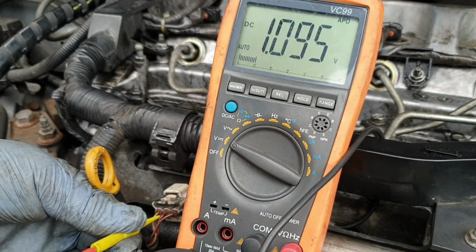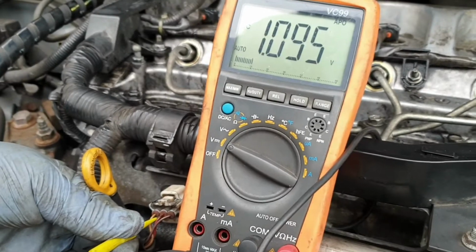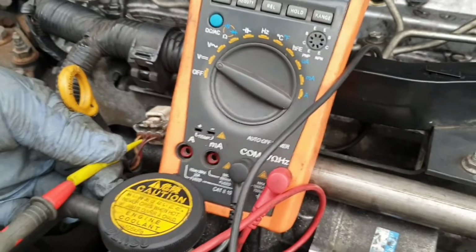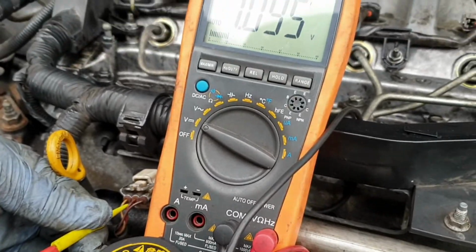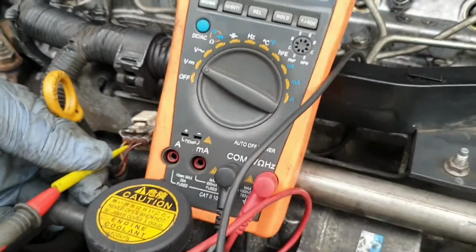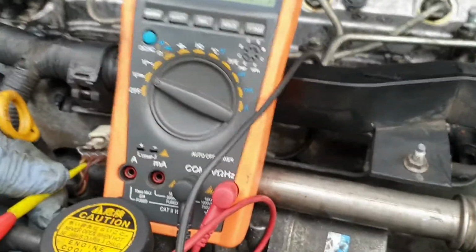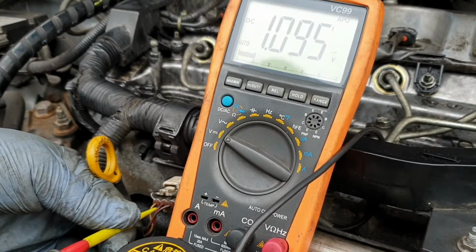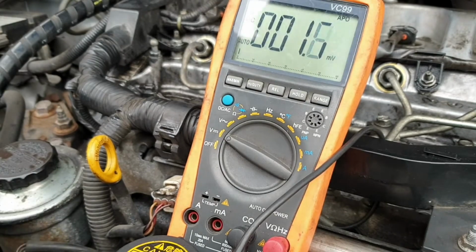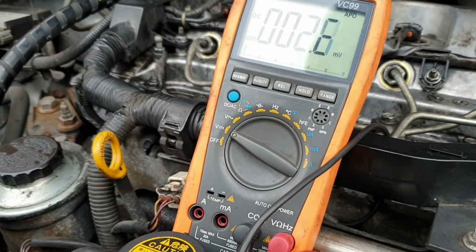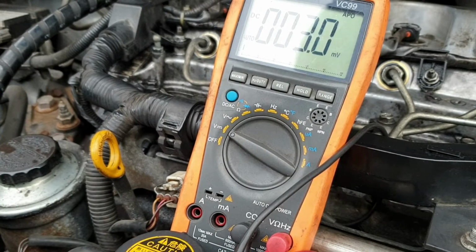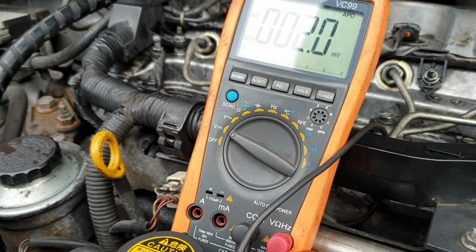As you can see, while the sensor is connected and the voltmeter reads, one second. So the voltmeter reads 1 volt. This also proves that the sensor circuit integrity is good. There is no problem on the circuit side.